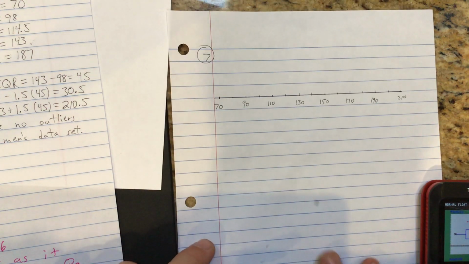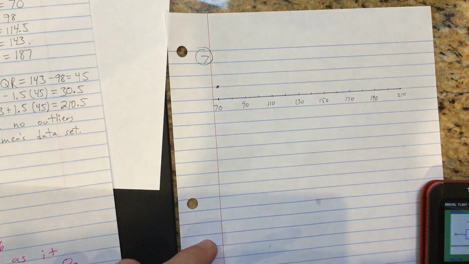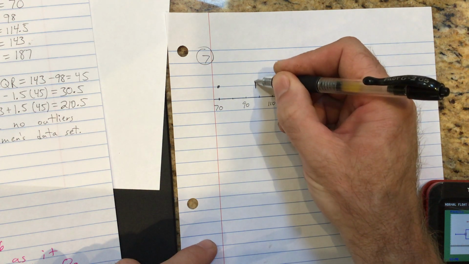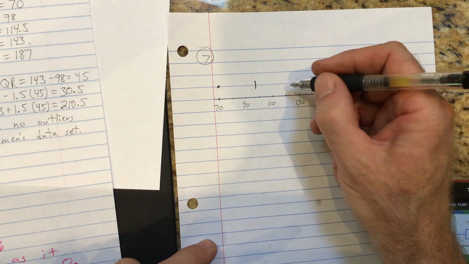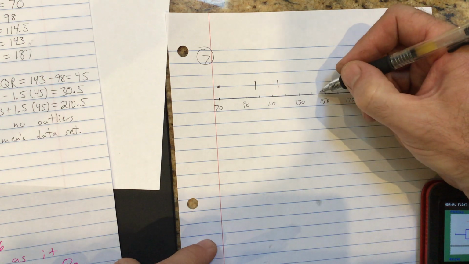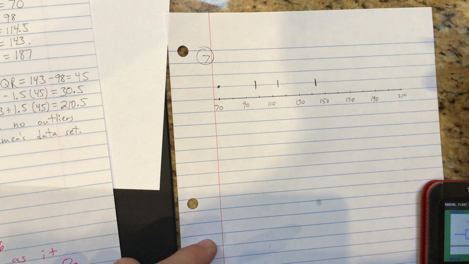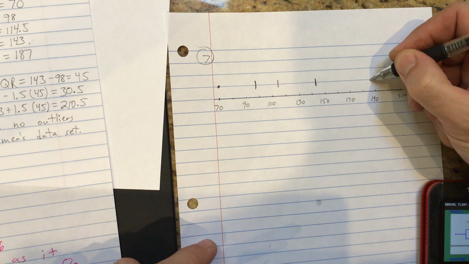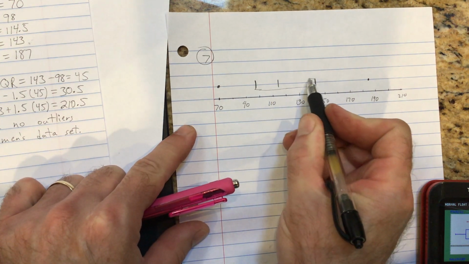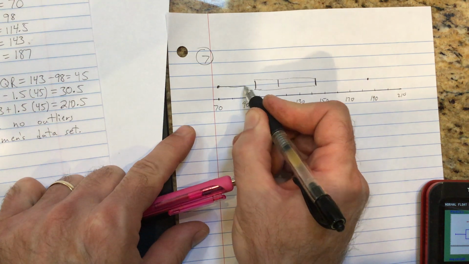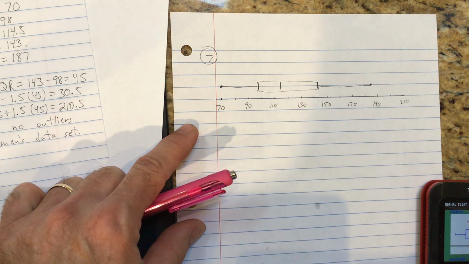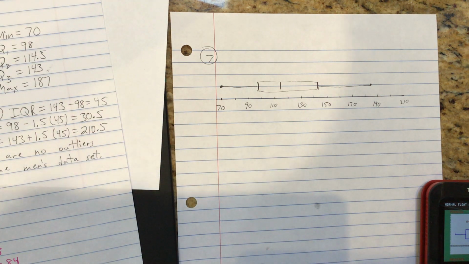So let's see, 70 for the men. And then we have 98. Median 114.5, third quartile of 143, max of 187. Okay, and again, if you're being really precise, go ahead and use a ruler for this, but you get the gist of it. Okay, do the same thing for the women's data.